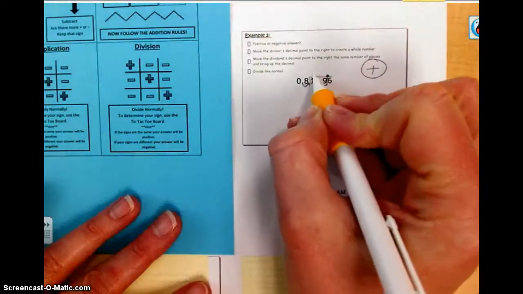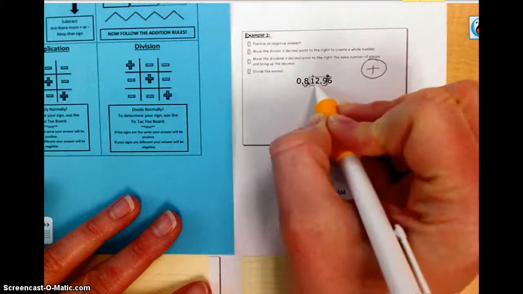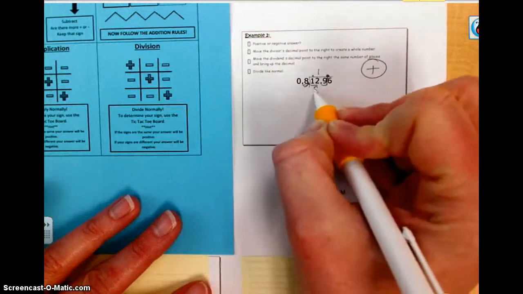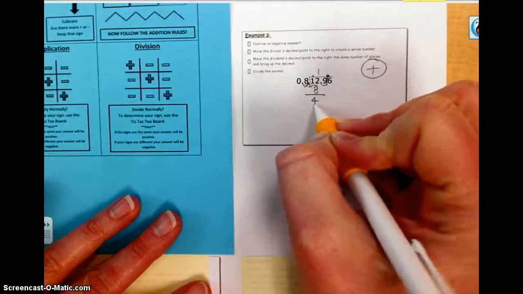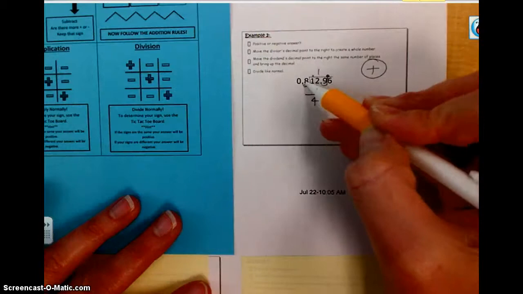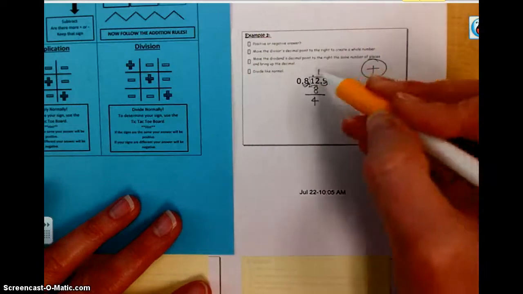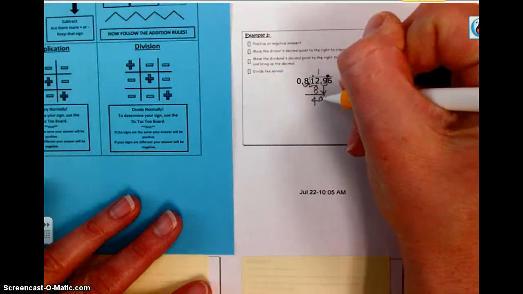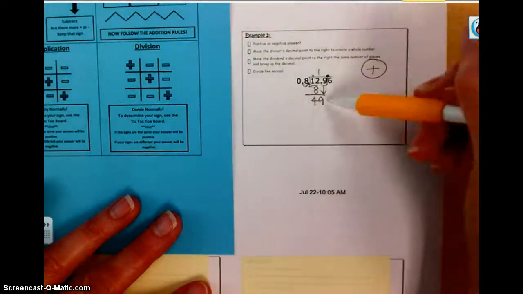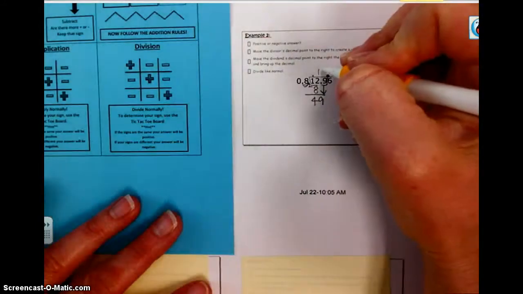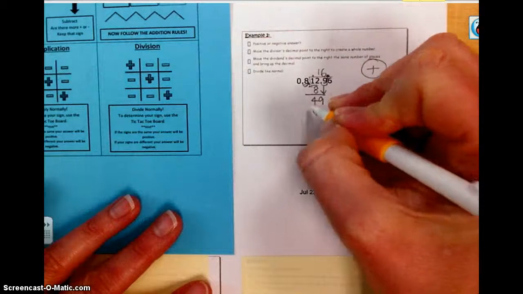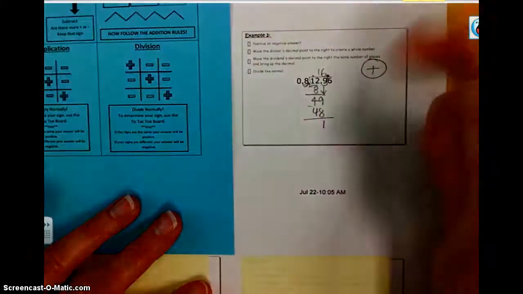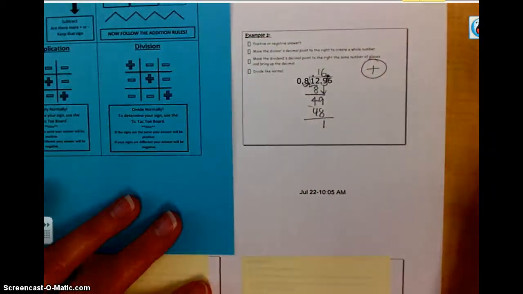8 does not go into 1. 8 goes into 12 1 time. Remainder 4. Since our remainder is smaller than our divisor, we know that the answer in our quotient is big enough. We bring down the 9. 8 goes into 49 6 times, with a remainder 1. 1 is smaller than 8, so we know that our number in the quotient is big enough.